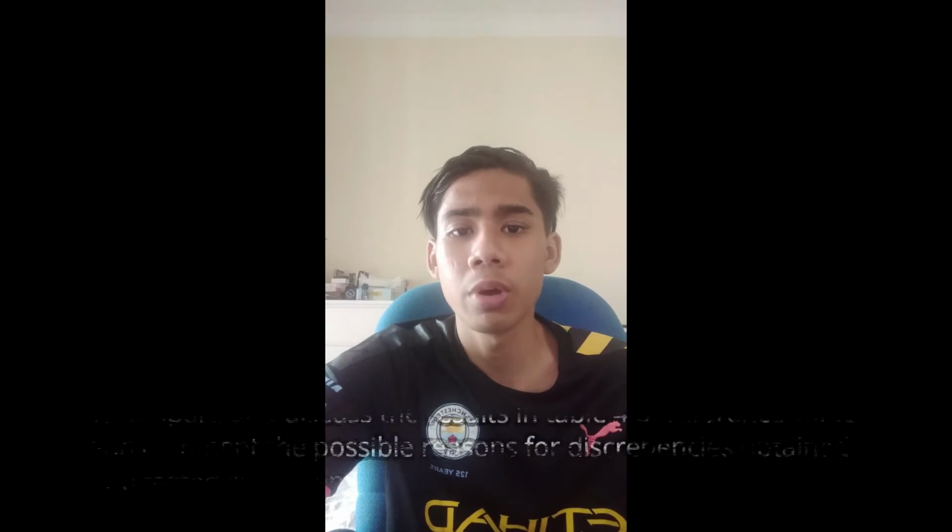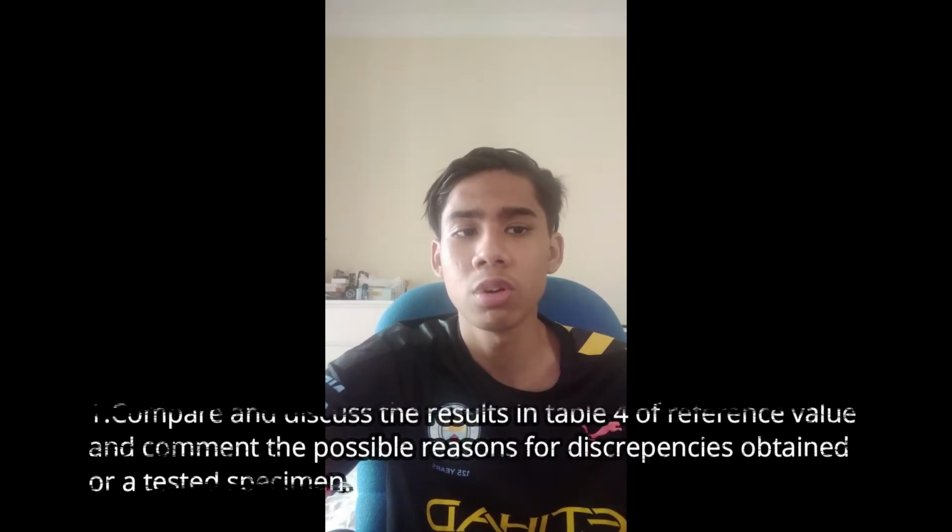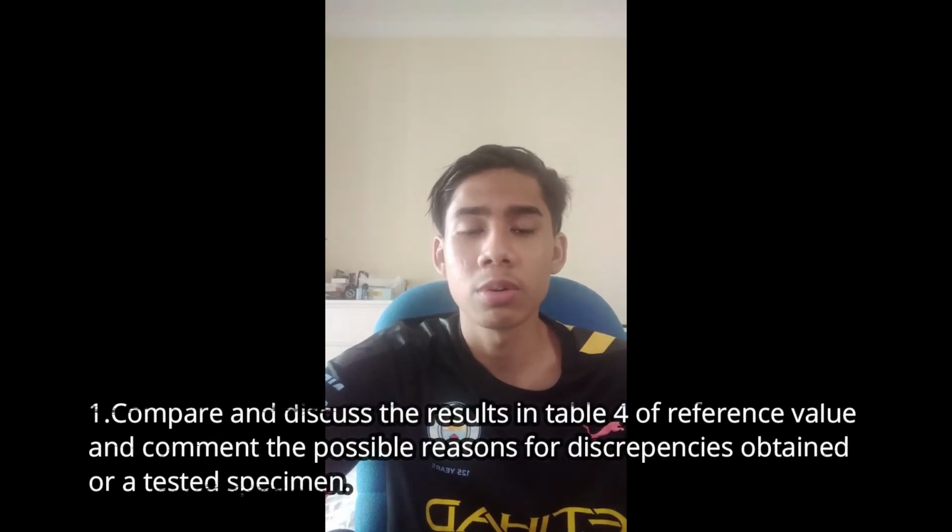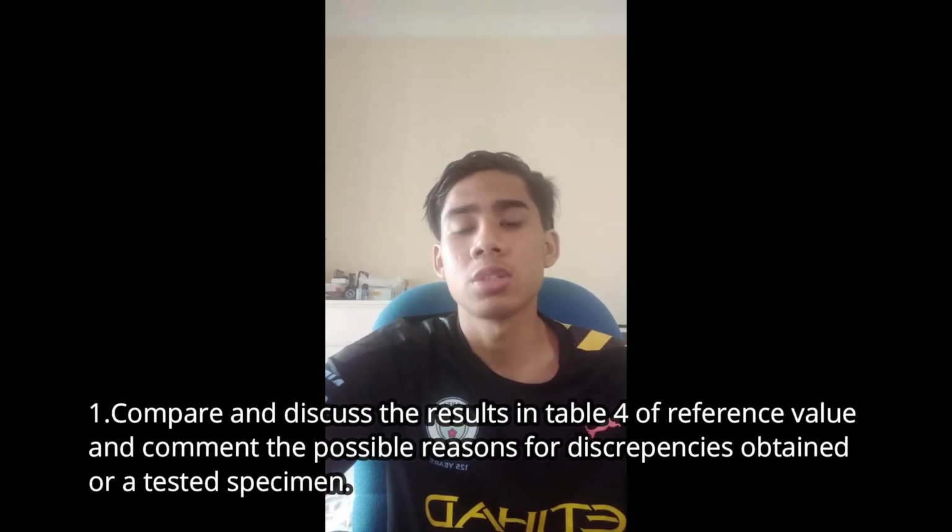So we go to the discussion. The first one is to compare and discuss the result in table 4 to the reference value and comment on possible discrepancies obtained for a tested specimen. Basically there are 3: steel, which is 200 gigapascal, brass is 97 gigapascal, and aluminum is 69 gigapascal. Based on the reference values given, the experiment is repeated and it can cause many errors.